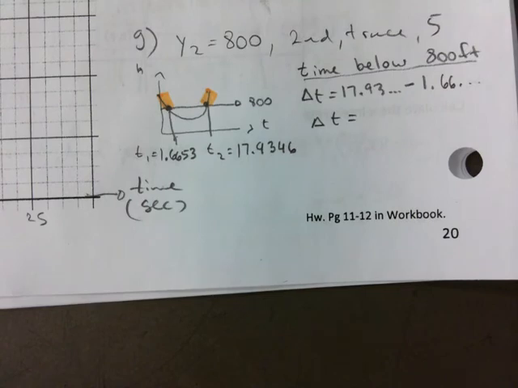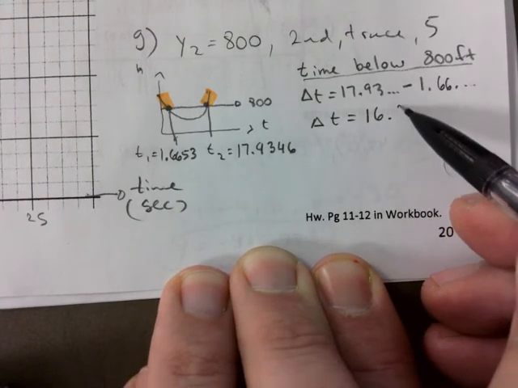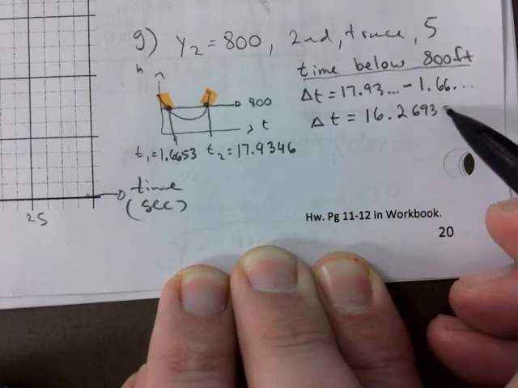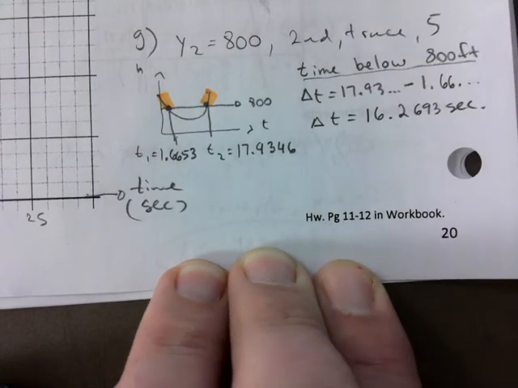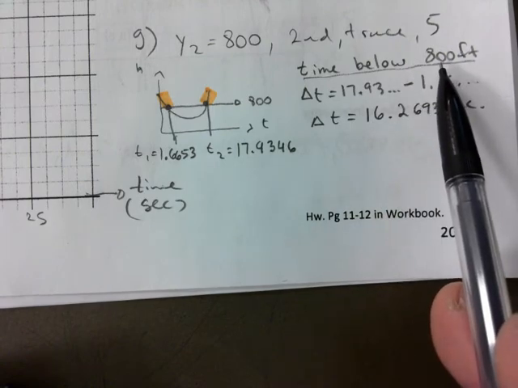So I'm going to actually perform that calculation. 17.9346 minus 1.6653. So 16.2693 seconds. This is the time it spent below 800 feet.